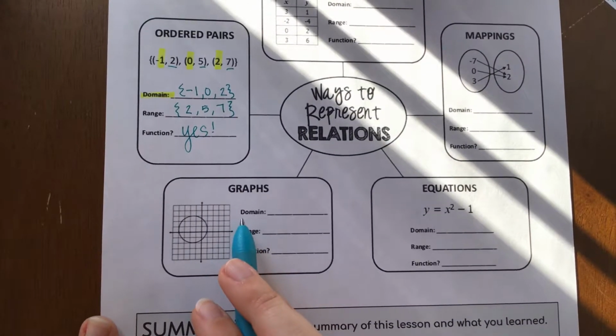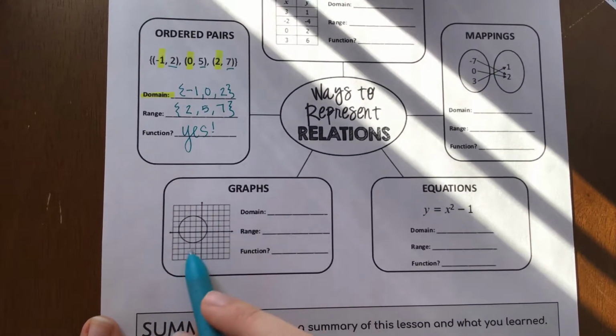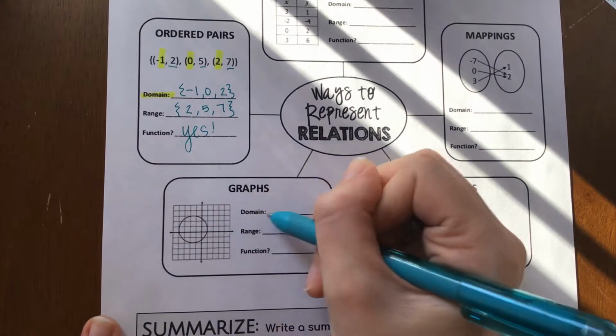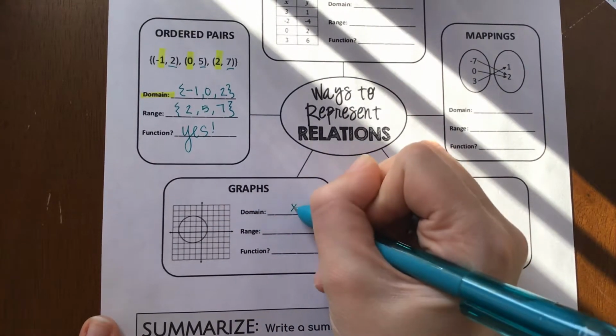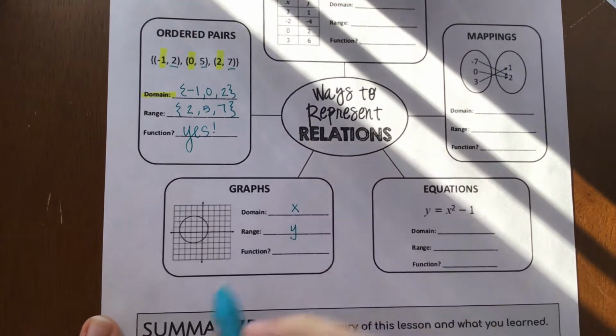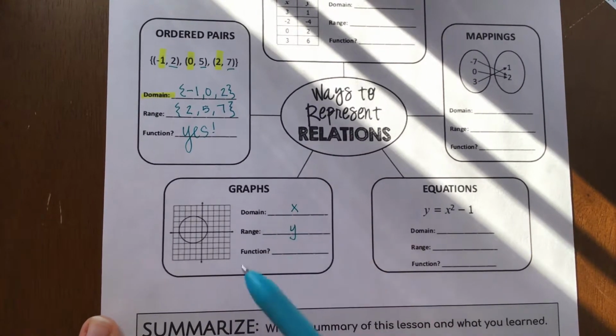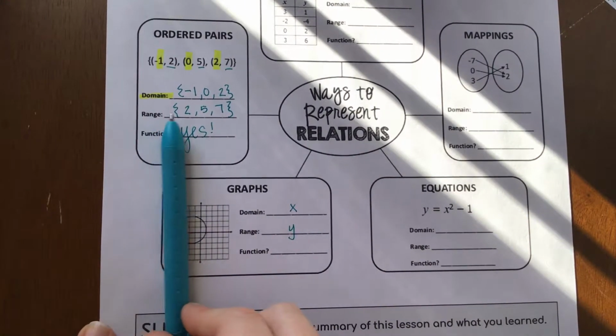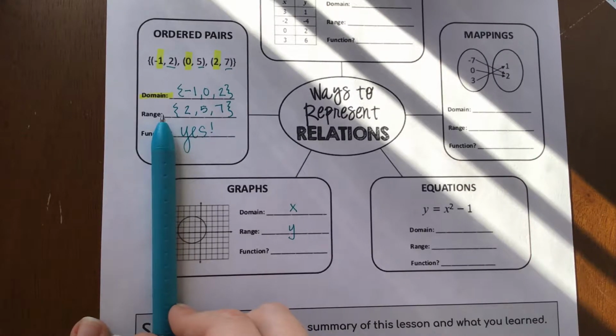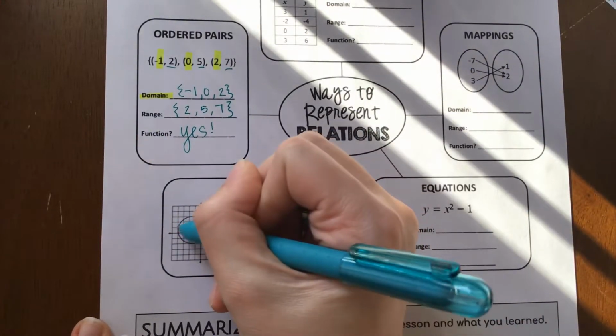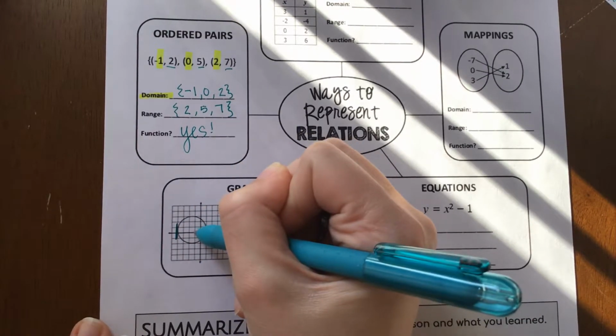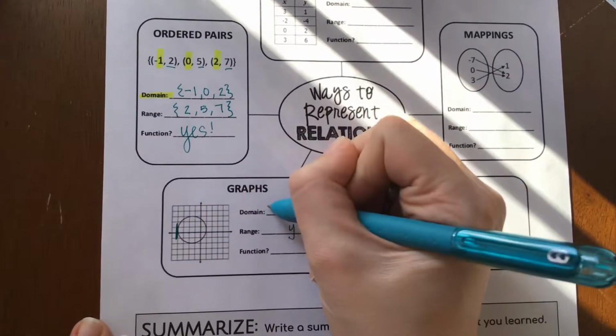In this graph here, we have a circle that is drawn, and our domain is, remember, our x values, and our range is our y values. So looking at the x values, going left to right through this graph, the first part that the graph starts at is right there on the left, which is all the way over at 1, 2, 3, 4, negative 4.